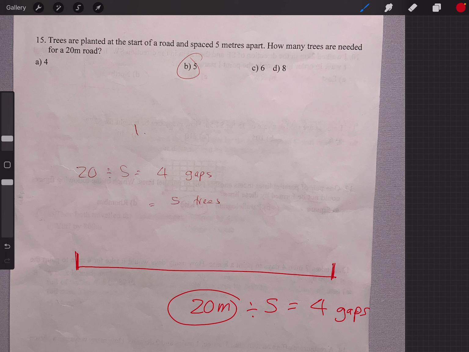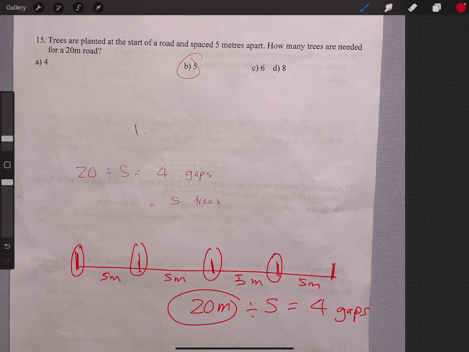So if you have 4 gaps, how many trees? Okay. This is 5 meters, this is 5 meters, 5 meters and 5 meters. All right. How many trees do you need? Well, look at it. 1, 2, 3, 4, 5. Remember, the number of trees is always one more than the number of gaps in a straight line. So if there are 4 gaps, there should be 5 trees. The answer is B.